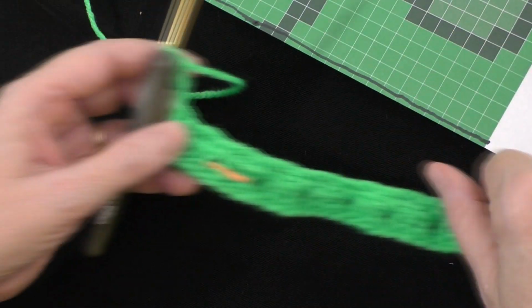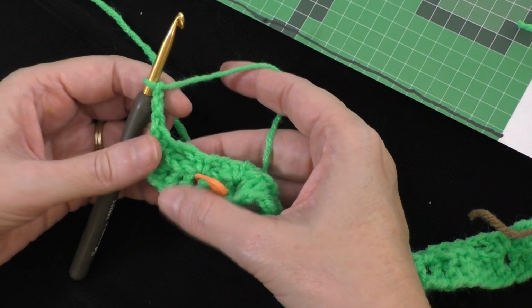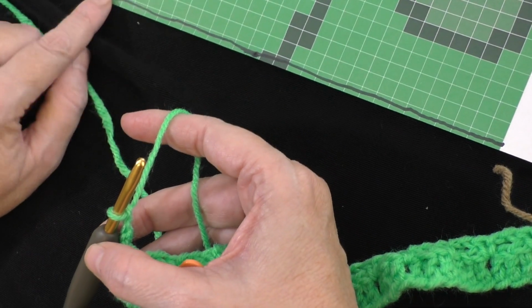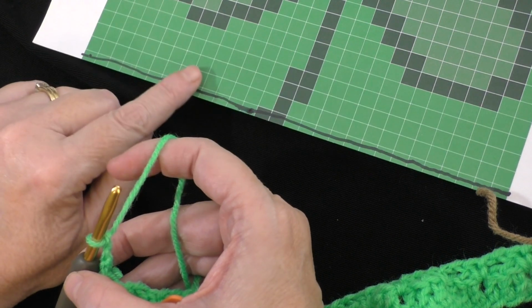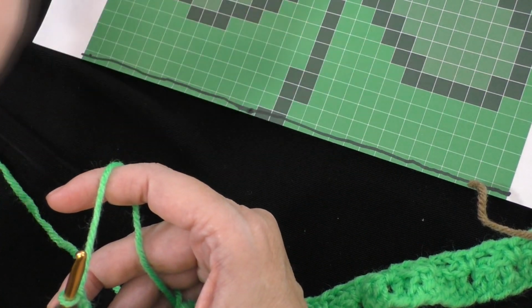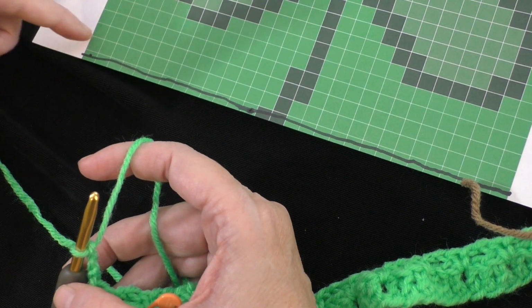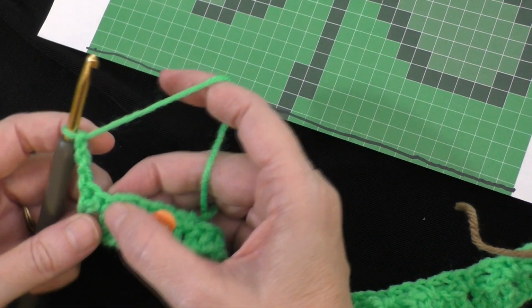Okay, so then we're going to look at our chart because we're ready to start making our squares from our chart. So if we look at our chart, we're back over here again, okay? The way we read this chart is always going to be this direction. It's not doing a serpentine type thing where we're following the chart. We're always going to be starting from the same side, okay?